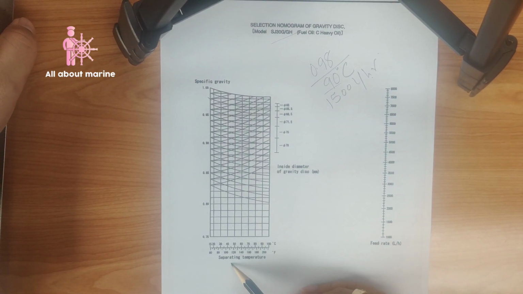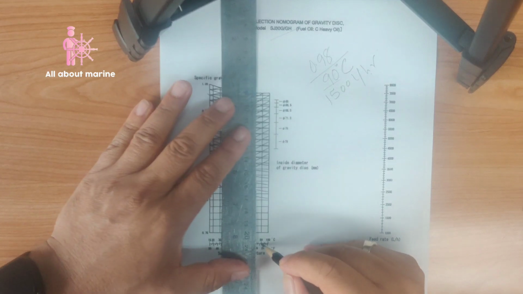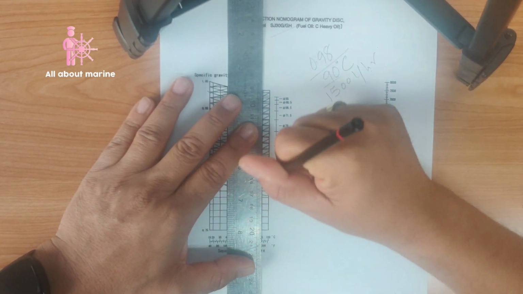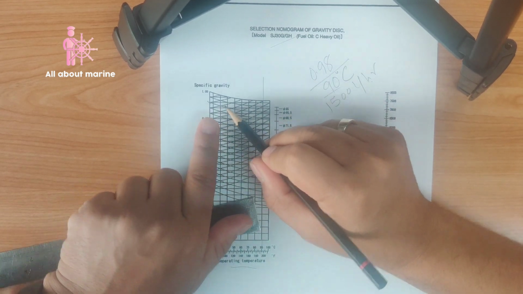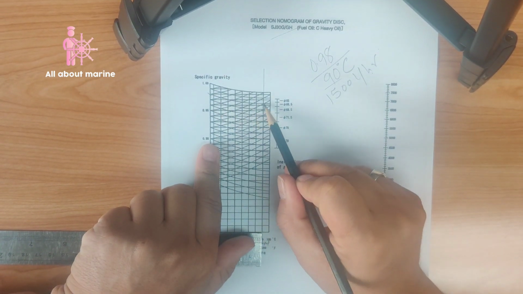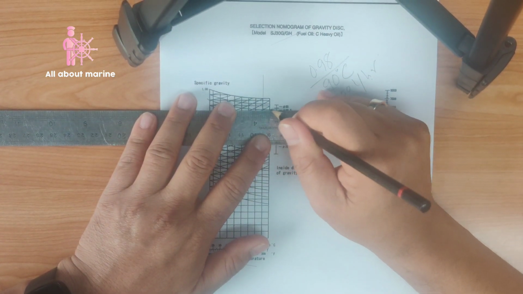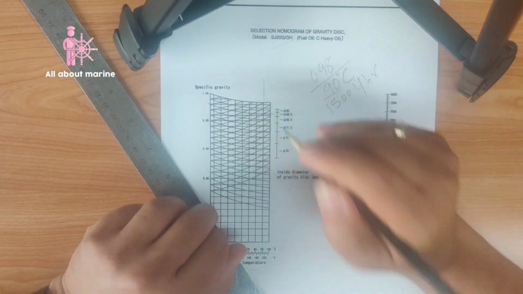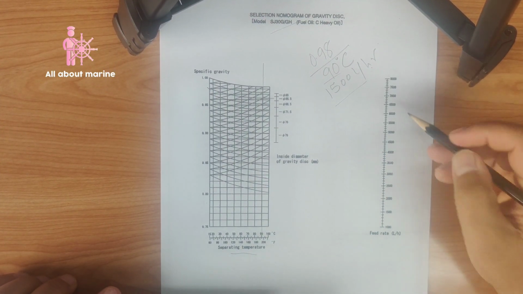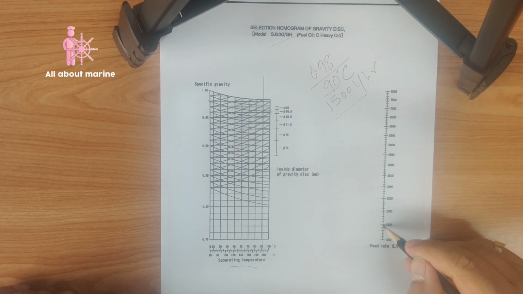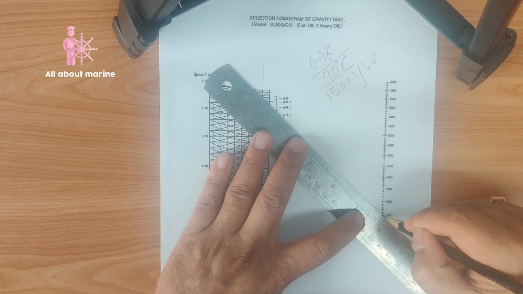And separation temperature is here on the x-axis. We have 90 degrees centigrade. From this point of 90 degrees centigrade, I make an upwards line which is intersecting with this falling graph. You can see here at this point. From this point, I make a straight line to the y-axis and it intersects at this point. Now we see the feed rate, which is 1500, and it is shown on this axis. We make a line from here to this point.